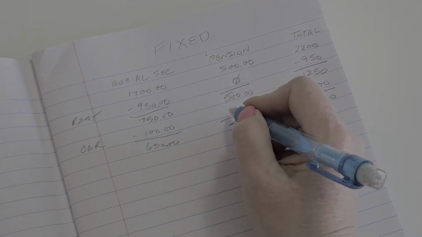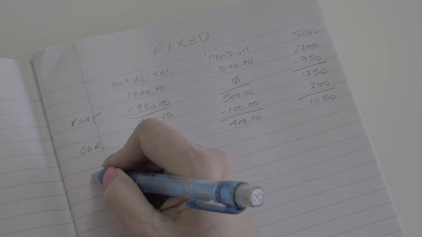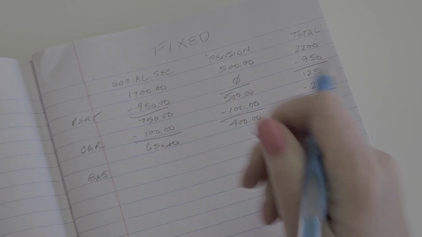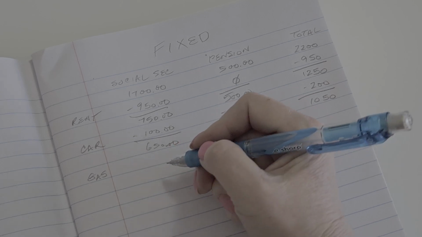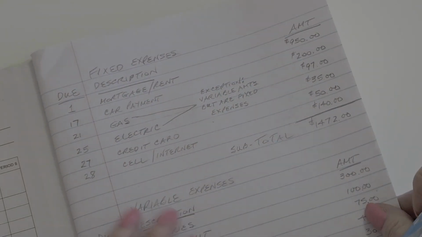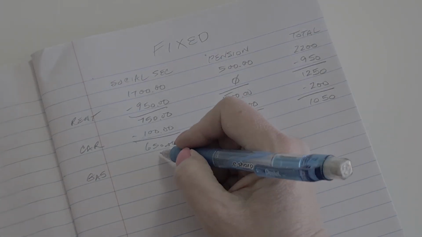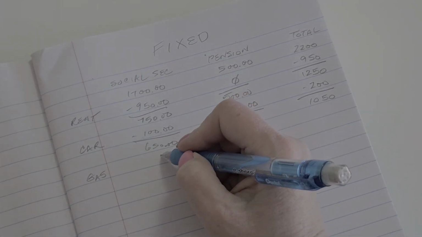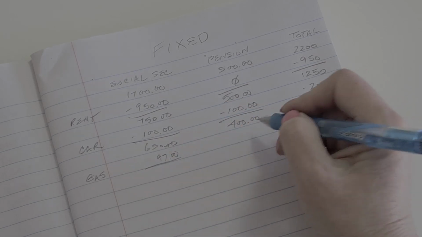And we have $1,050 here. Okay, subtract, subtract, subtract. All right, our next expense was for gas, the heating type of gas. We guesstimated $97 for this. So this is going to all come out of Social Security.